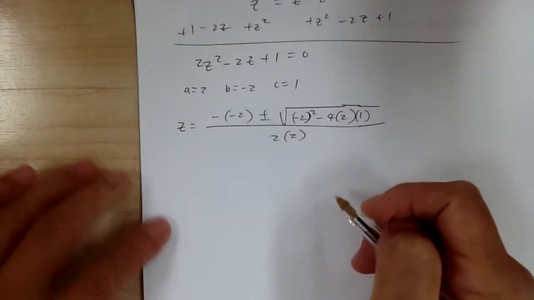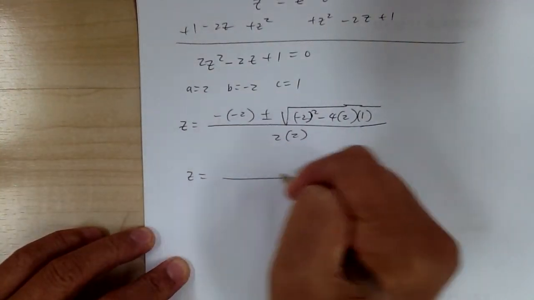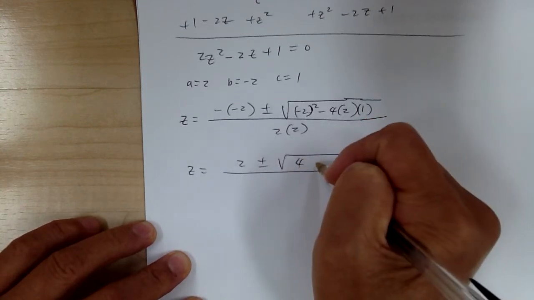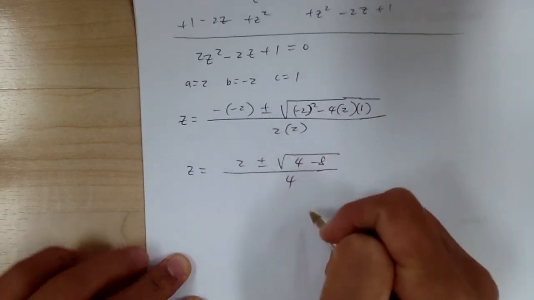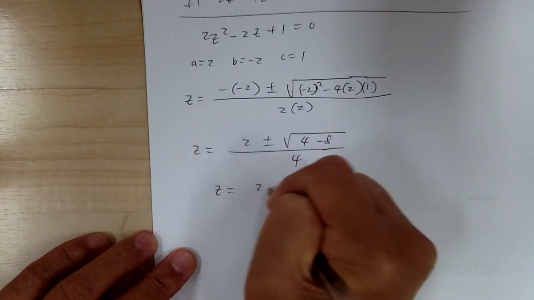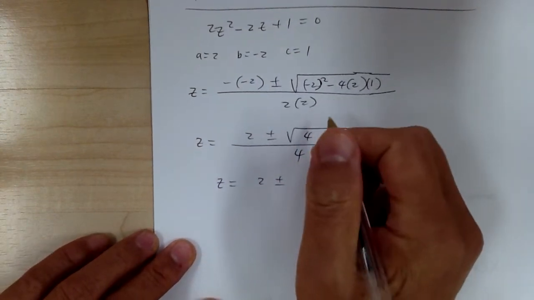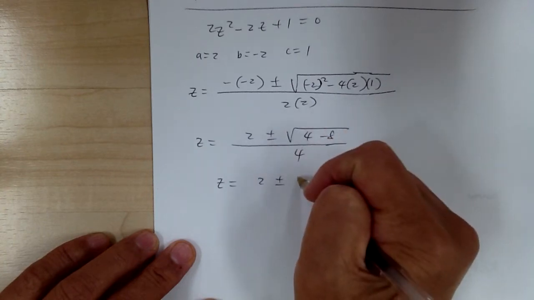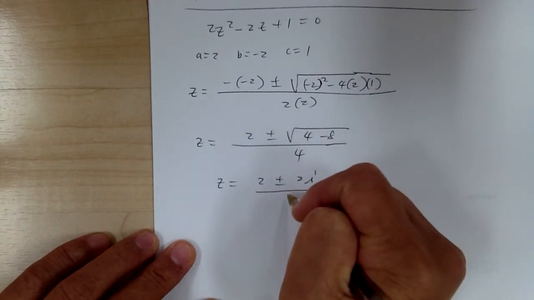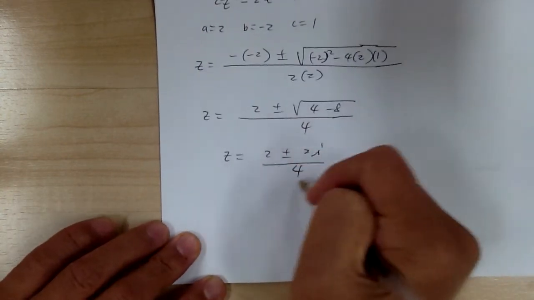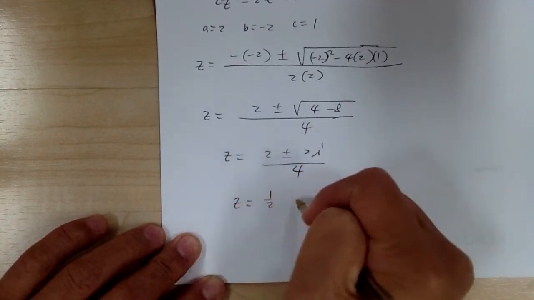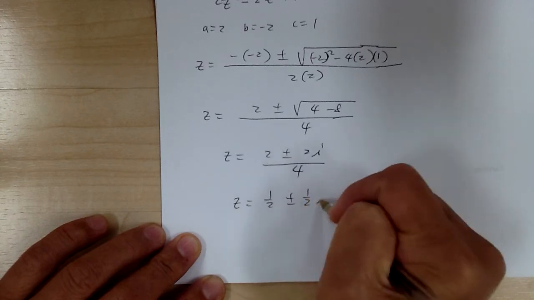Now go ahead and simplify. So z equal to 2 plus or minus square root of 4 minus 8, over 4. So z equal to 2 plus or minus, so this is -4. Square root of -4 will give you 2i. And then you can put it in the a plus bi form. So z equal to 1/2 plus or minus 1/2 i.